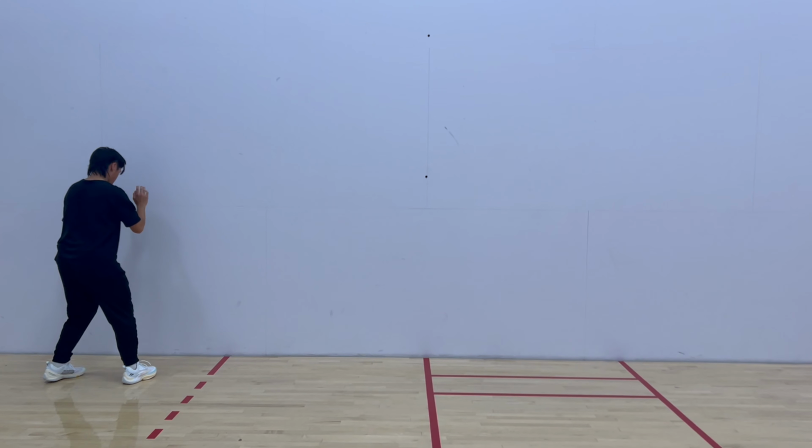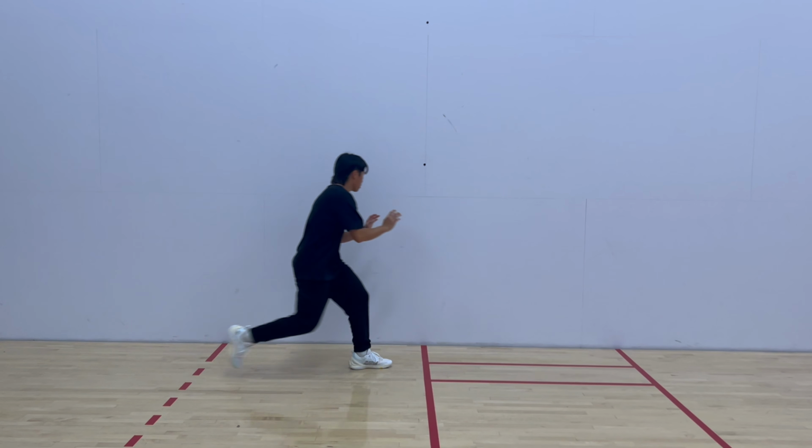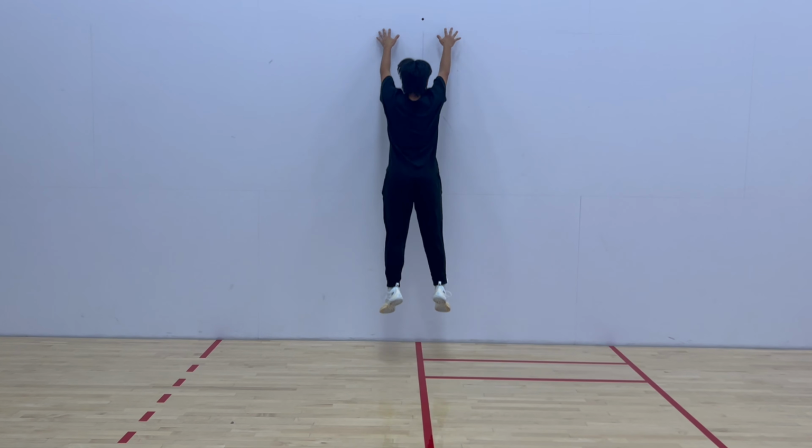We can further progress this into blocking, specifically focusing on the footwork, and then the final jump at the end, which is very similar to jumping in place.